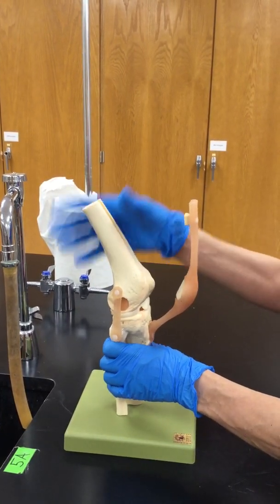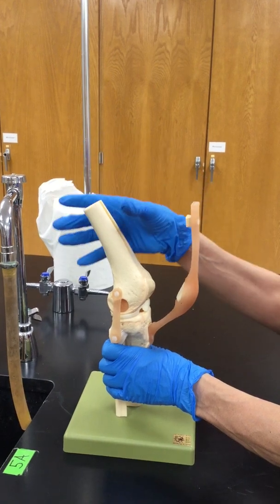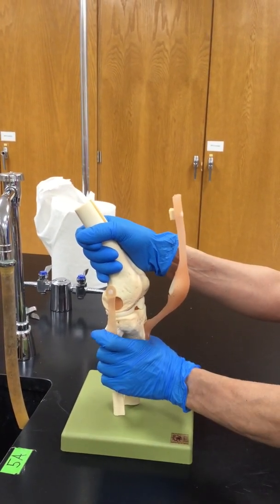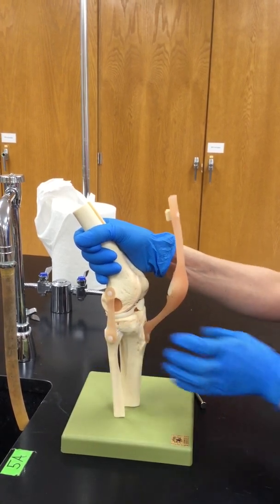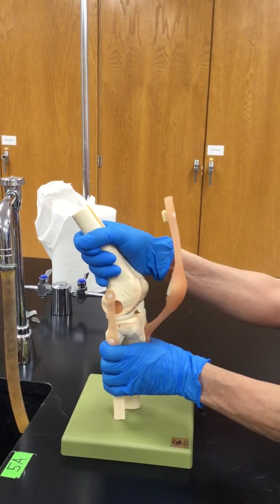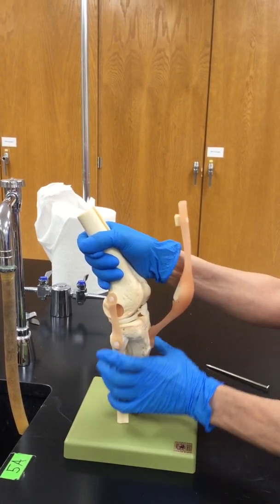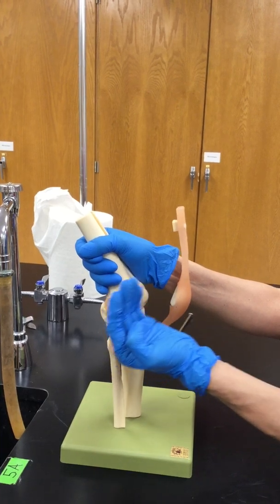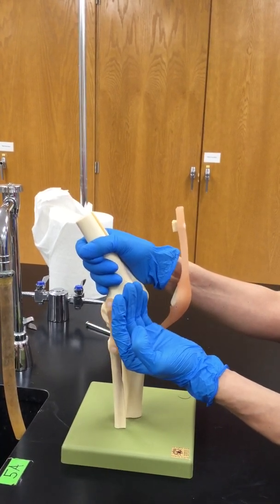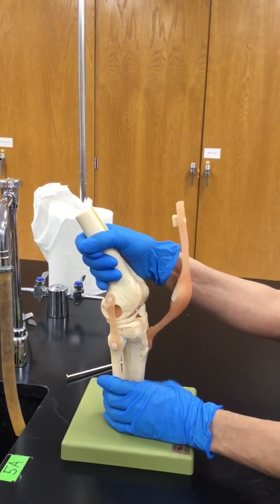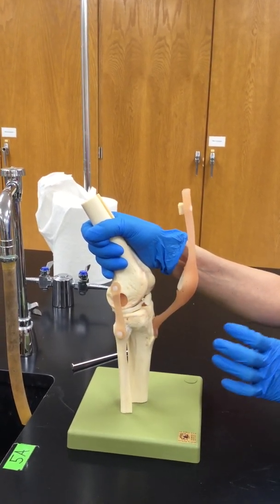You pull anteriorly to test the anterior cruciate ligament. You pull the tibia anteriorly over the femur, and if you see a translation or movement greater than 6 millimeters, that is a positive test. This is called the anterior drawer test.